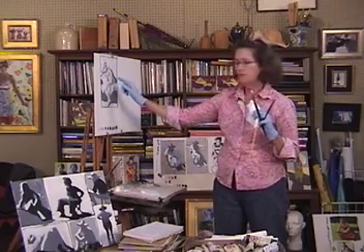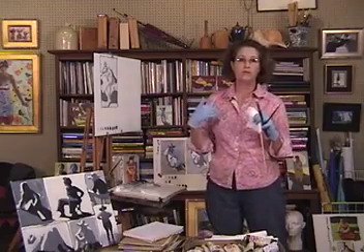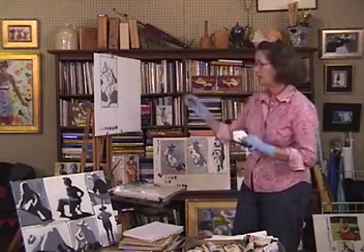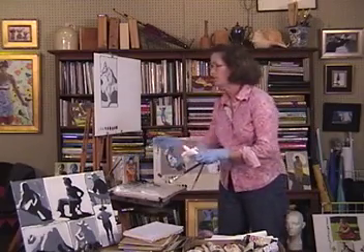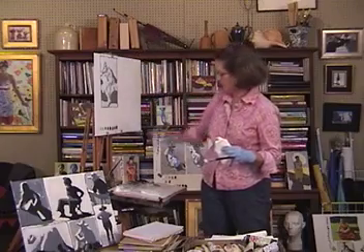So I've taken some liberties with the fold. I've just eliminated what I personally feel is some unnecessary information. I can go back and find some later. Let's see, for example, here's a little bit of light showing on her hip.